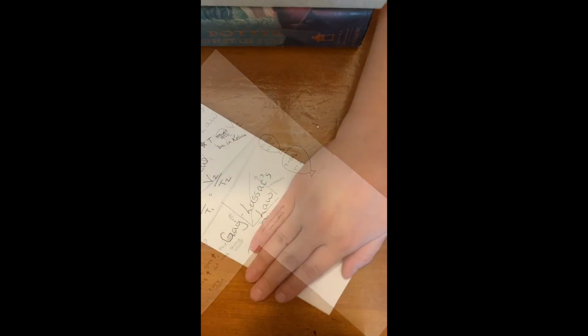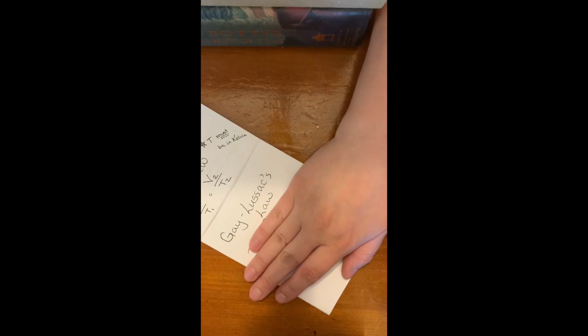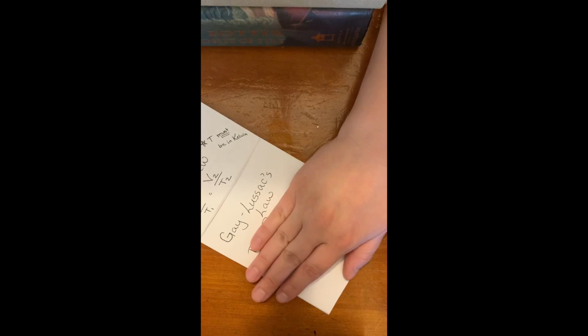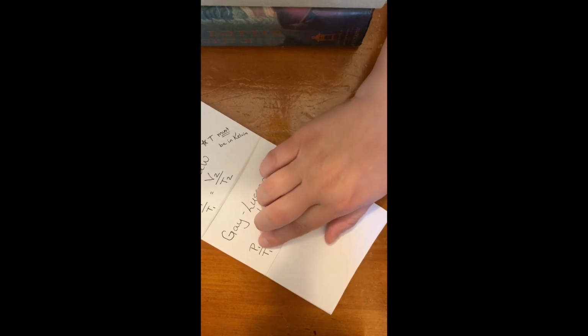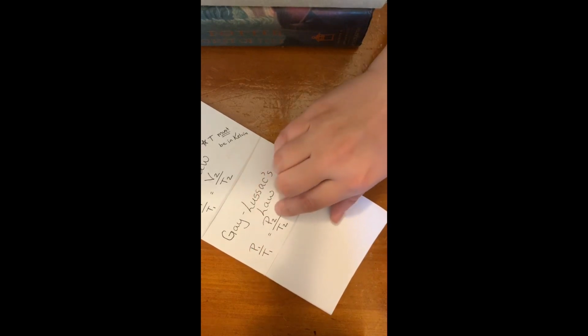All right? Our third law that we're going to look at is Gay-Lussac's law. Okay, and in Gay-Lussac's law, we are going to hold volume and the number of moles of gas constant and look at the relationship between pressure and temperature. And I think you're going to recognize this equation as being very similar to one of the other two. Gay-Lussac's law is P1 over T1 is equal to P2 over T2.